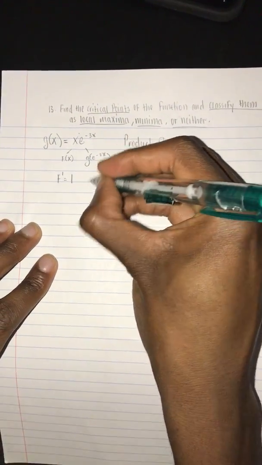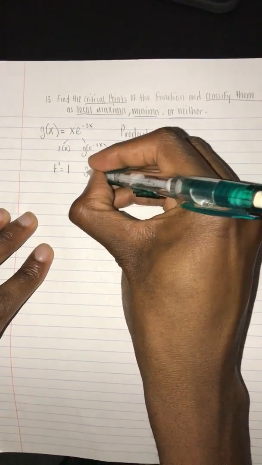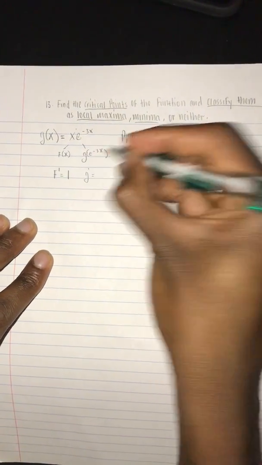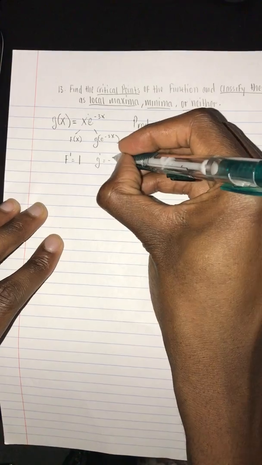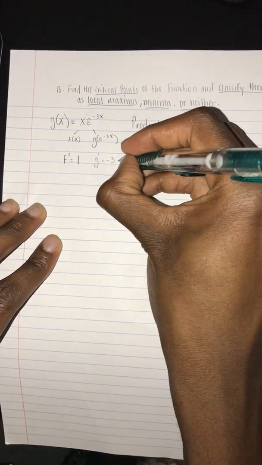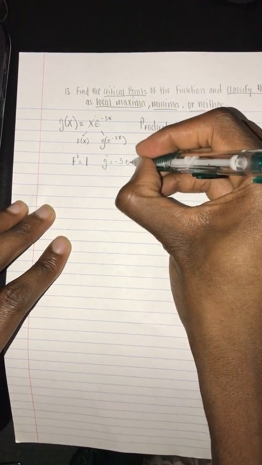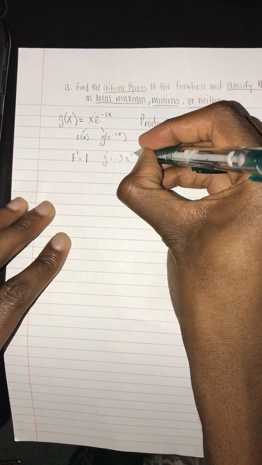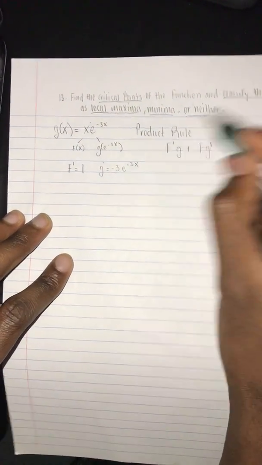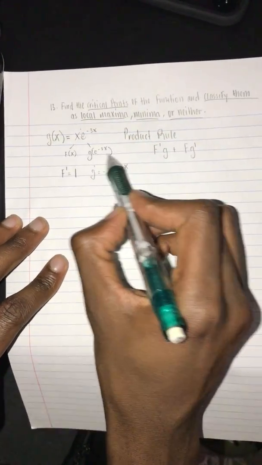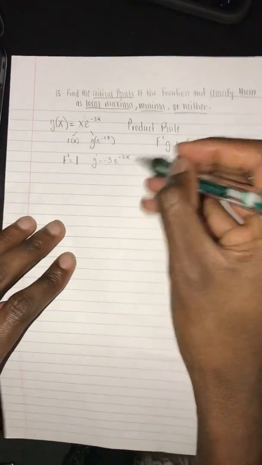Now to find the derivative of g, what we want to do is bring down the negative 3 in front of the e, and still leave the negative 3x up there because this must always remain the same.